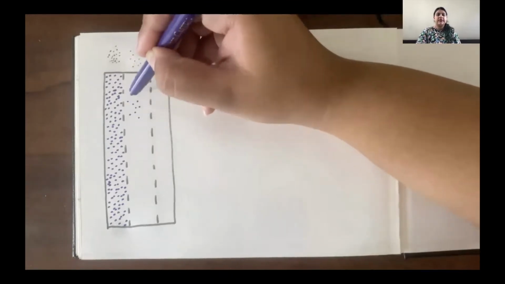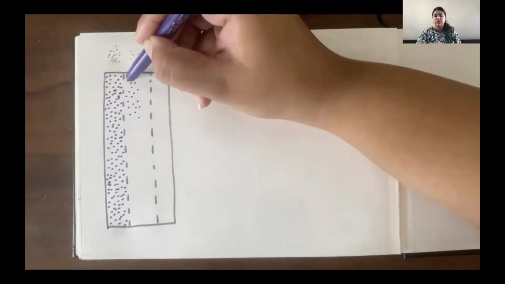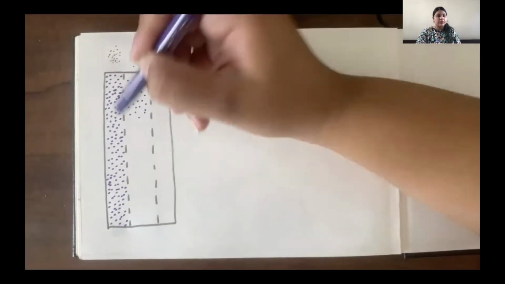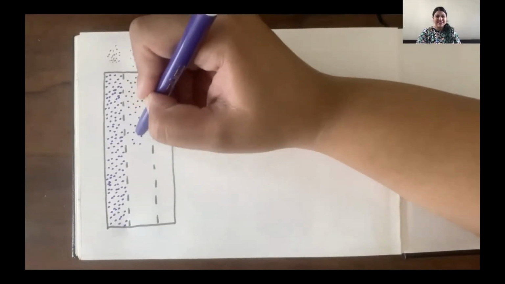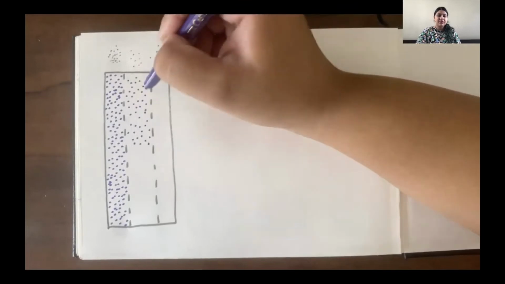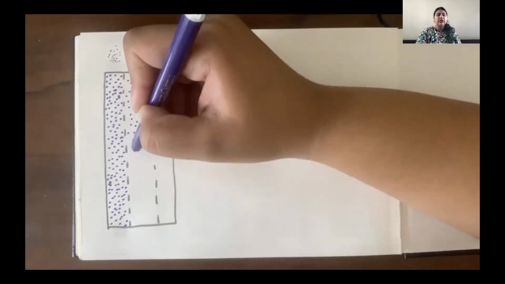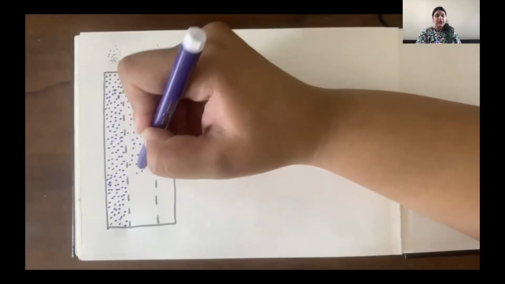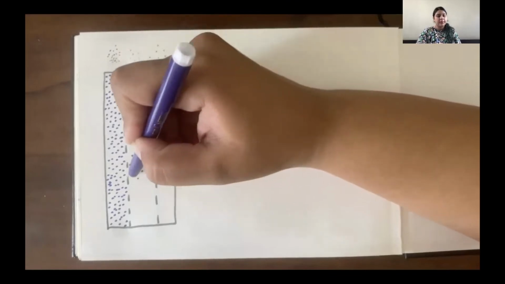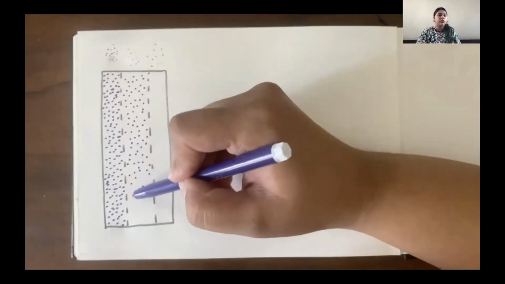So you can see I started leaving a little bit of distance between the dots. And now that's giving me a different look. Now, even though right now it doesn't look like much, in the end, it'll look like quite a bit.